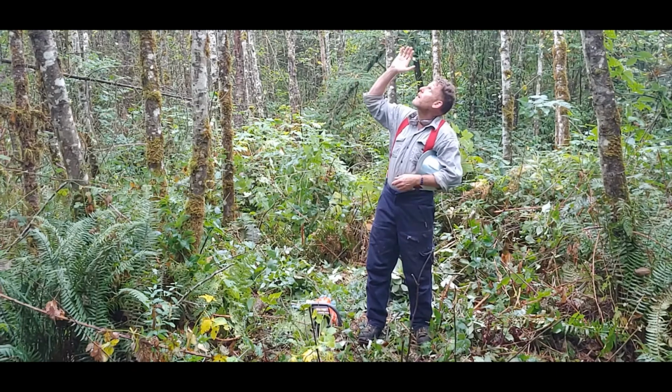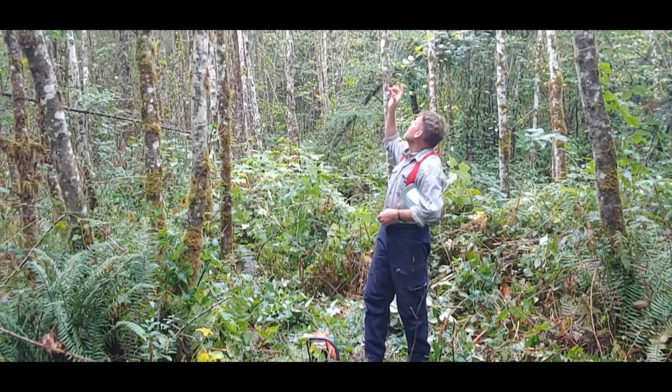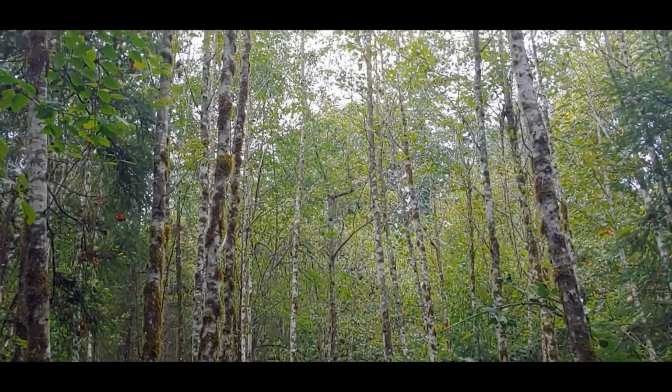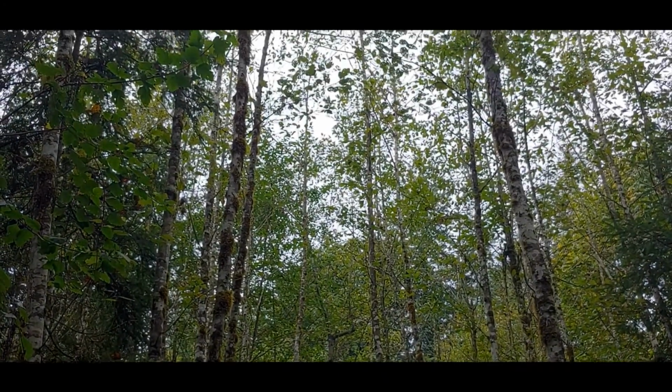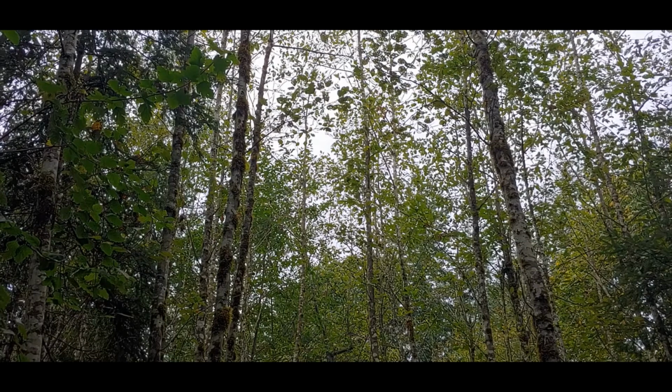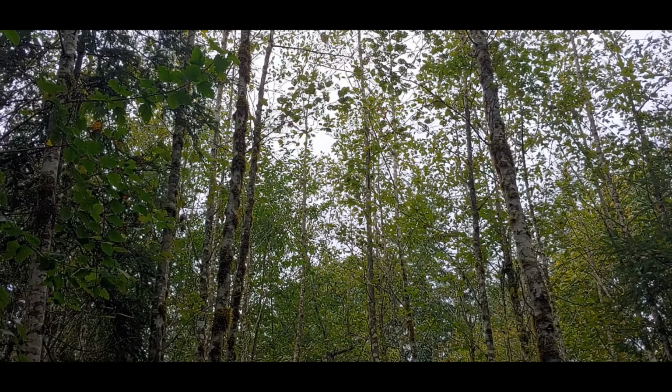When I take a look up at the canopy, it also is very homogeneous. It's largely stratified to a single layer, and that's the layer of the alder crowns. But looking at the individual crowns of the trees, I can tell also that, given the competition that's going on, some of them are beginning to express dominance, some of them are very subordinate, and that's expressed in the live crown ratio of the trees.